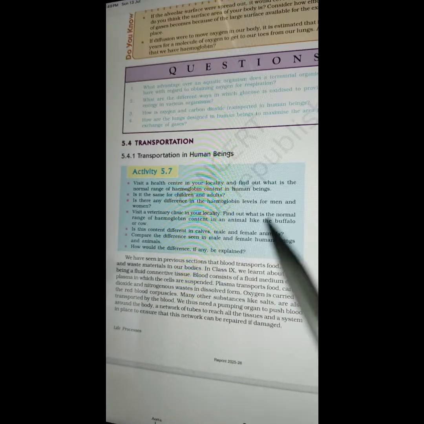Visit a veterinary clinic in your locality. Find out what is the normal range of hemoglobin content in an animal like the buffalo or cow. Is this content different in calves, male and female animals? Compare the differences seen in male and female human beings and animals. How would the difference, if any, be explained?